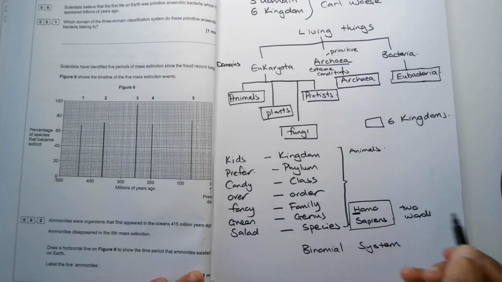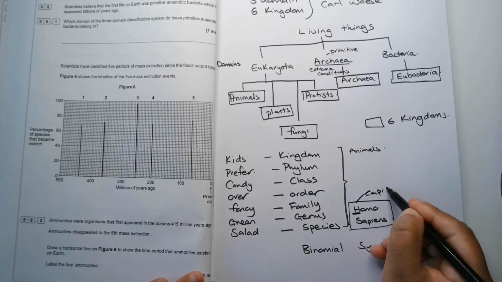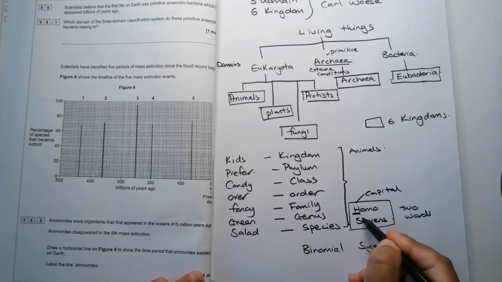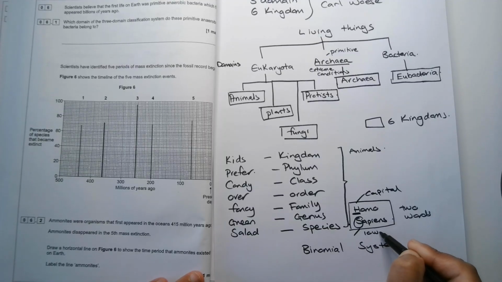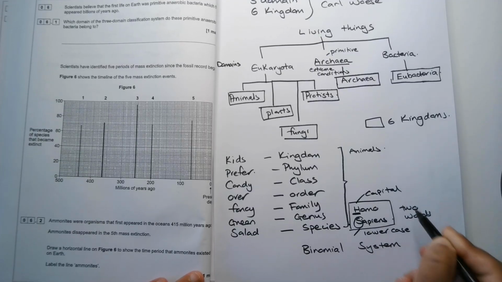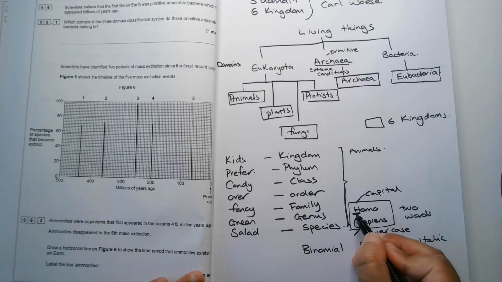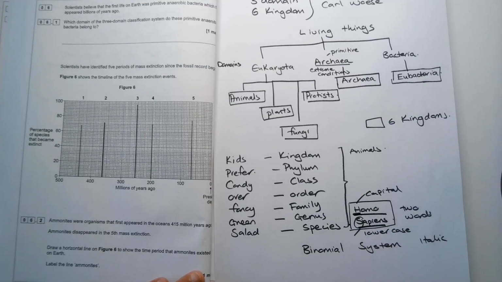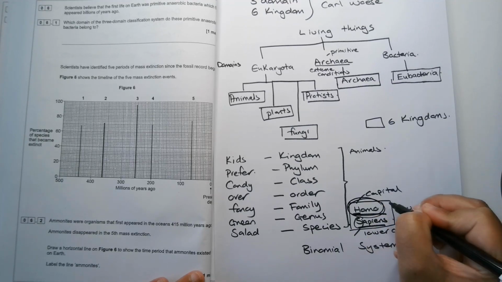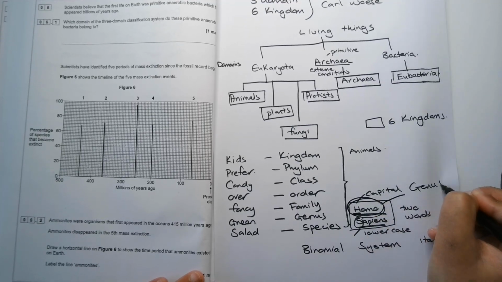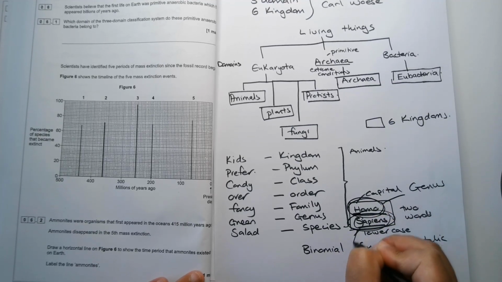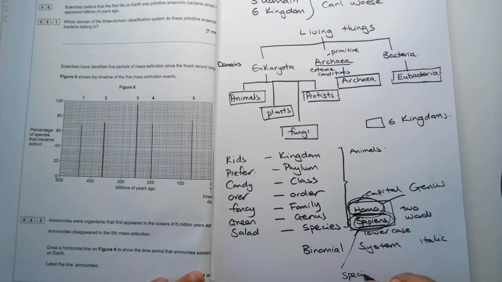First letter of the first word is capital. Second word, first letter is lowercase. I know my S doesn't look like a lowercase. It's written in italic. And when you handwrite, obviously it's difficult to write in italic, you then underline. And then the first word is the genus. The second word is the species.